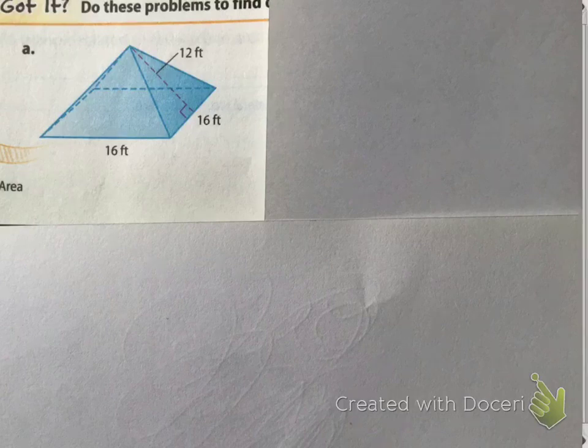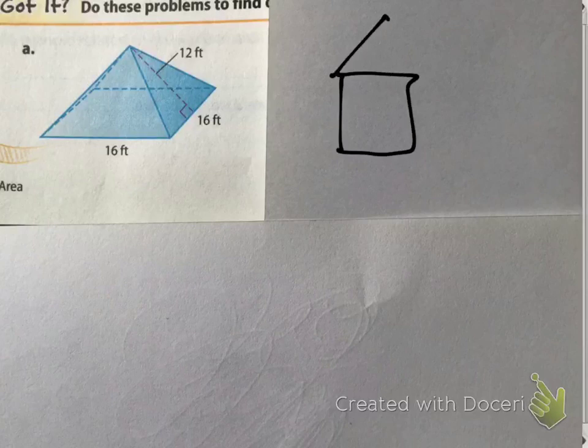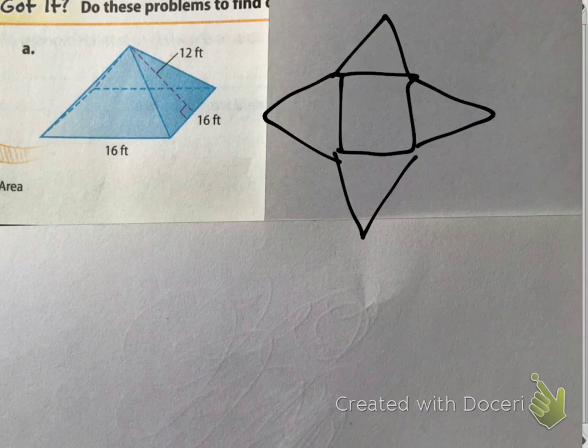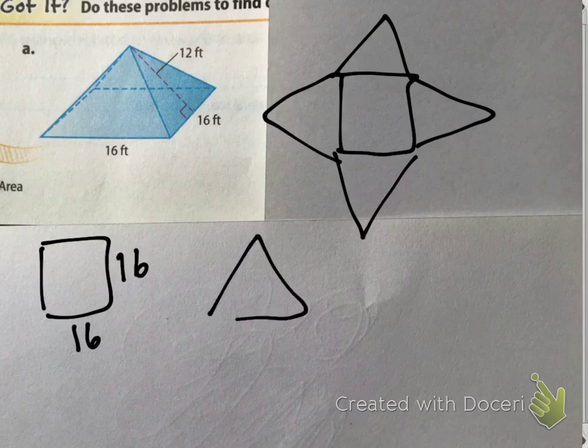Let's look at A. So here we have a pyramid that has a square base. I'm going to deconstruct this and we're going to break it into parts. Now, what we know is this base has 16 by 16. As such, all of our triangles are going to be the same. So we have one base that's 16 by 16, and we've got 4 triangles that's 16 by 12.